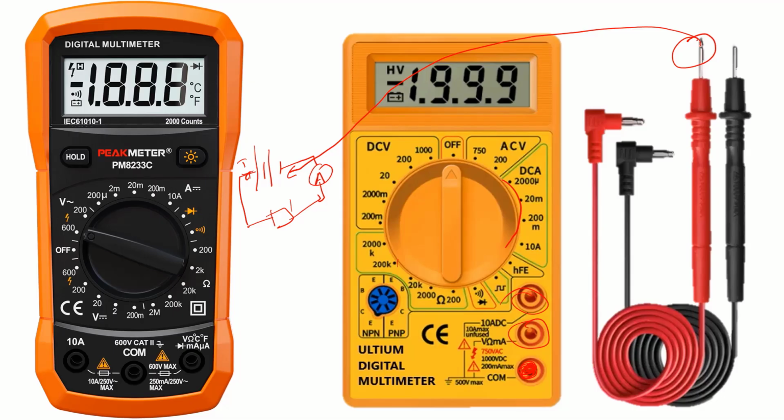The other end, let's say the black, should be connected to one end of the resistor. I hope you are getting the sense. And your resistor should be connected to the other end of the battery using connecting wires.